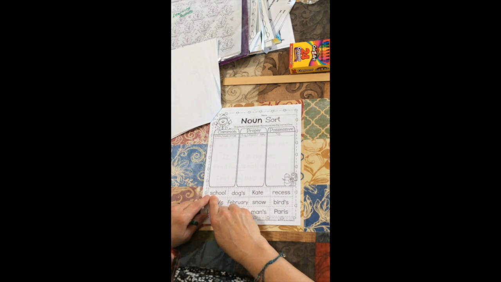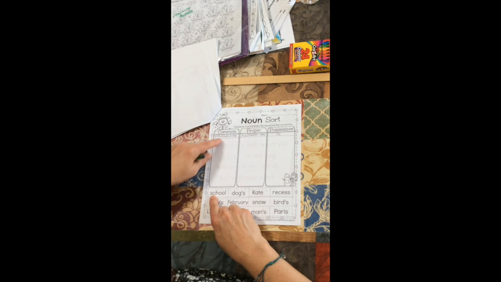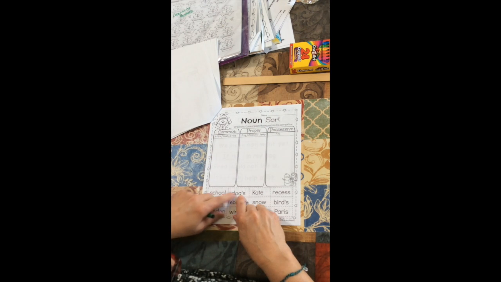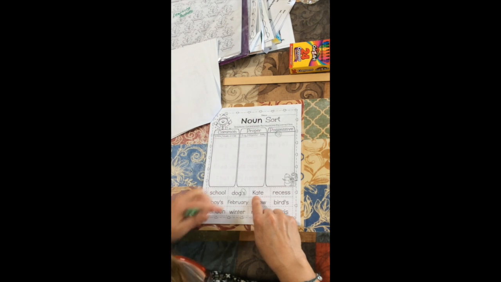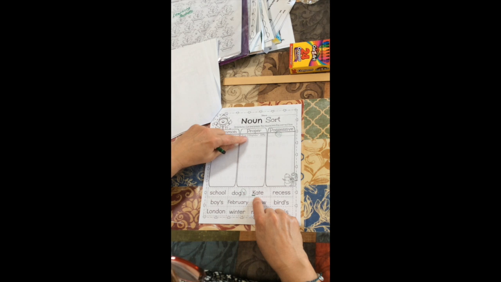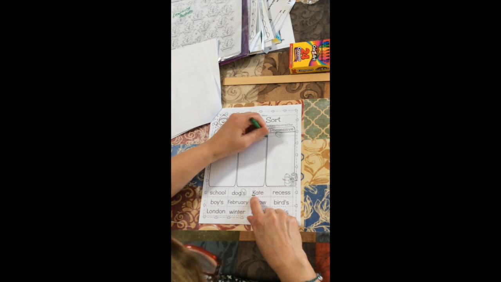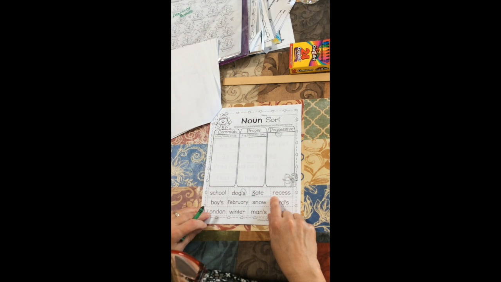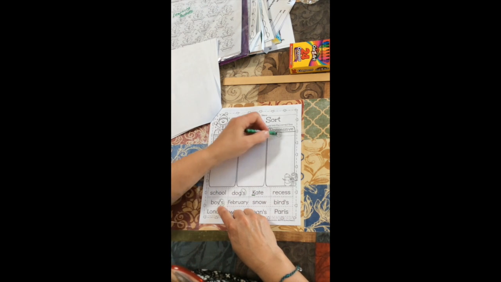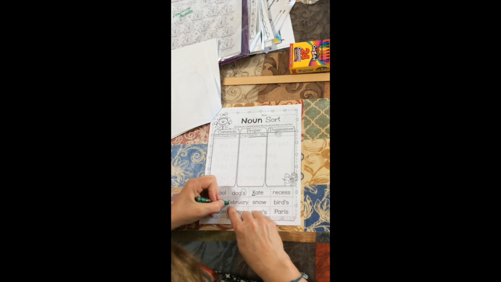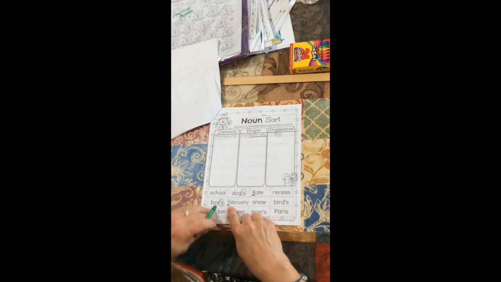School, lowercase, goes here. Dogs, there's that. That's going to go over here. Kate, capital. That is a proper noun. It starts with a capital letter. Recess, lowercase. Boys, possessive. Capital, proper noun.